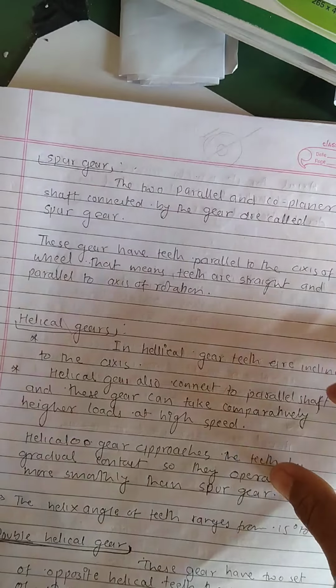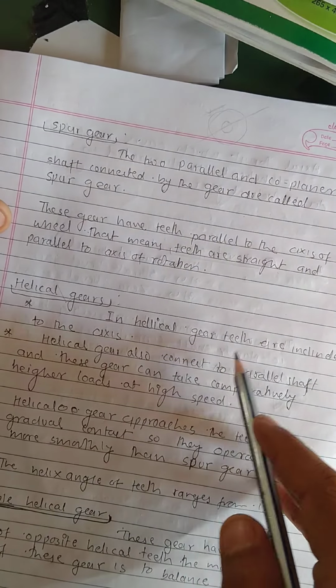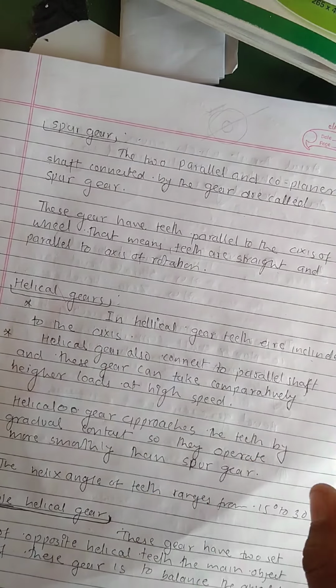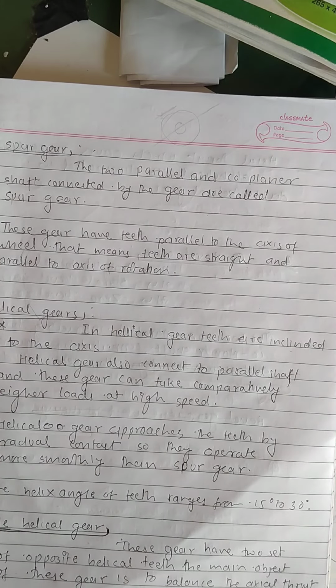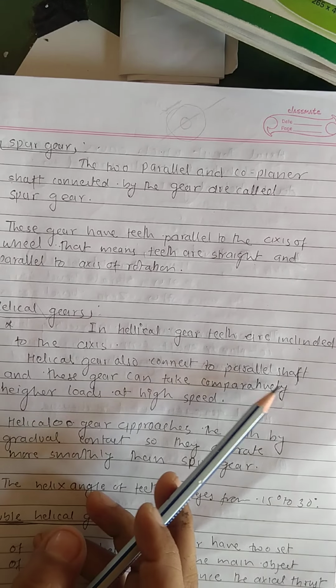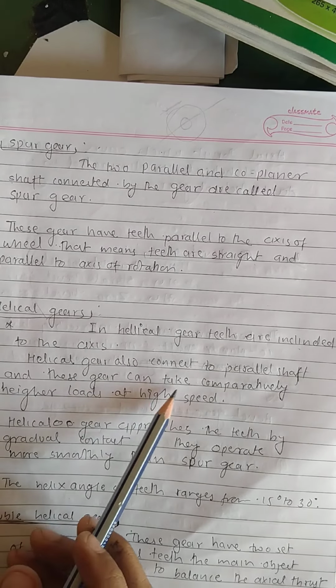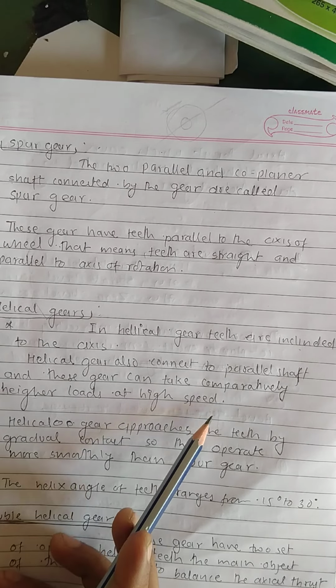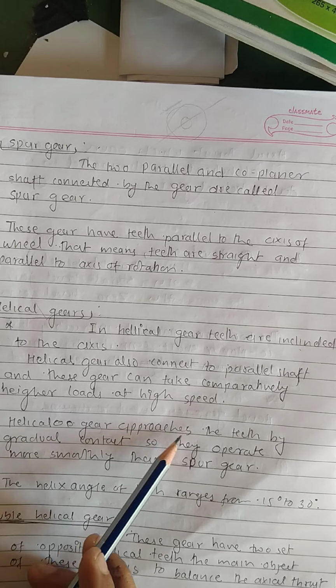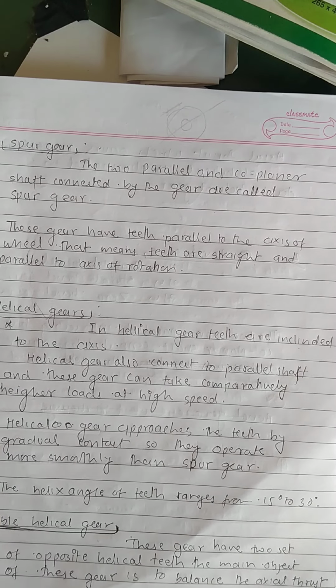Now helical gear. In helical gear, teeth are inclined to the axis. Its name suggests that helical means at some angle. Helical gear also connects parallel shafts, and this gear can take comparatively higher load at high speed. Helical gear approaches the teeth by gradual contact.